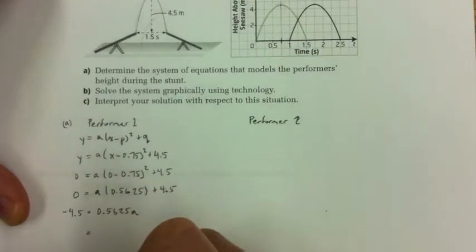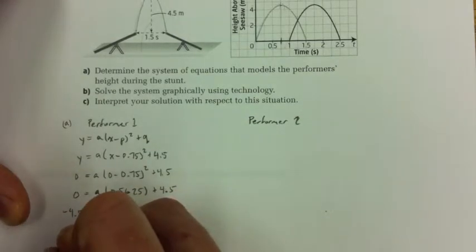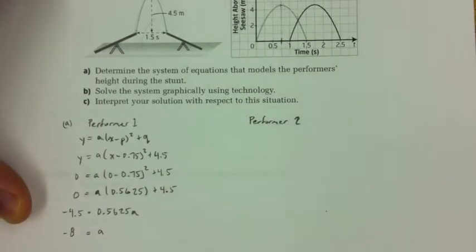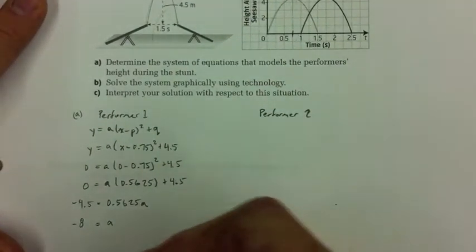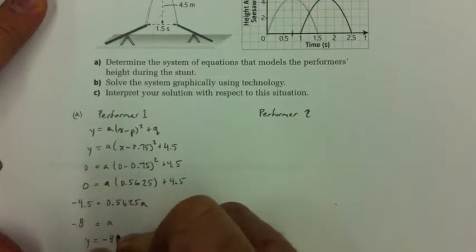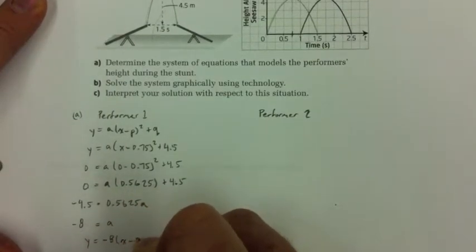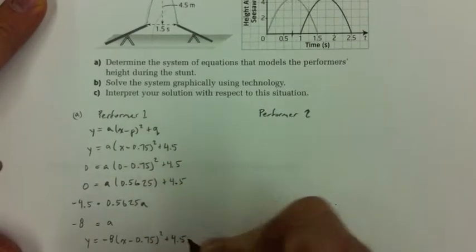Dividing both sides by 0.5625, we get a is equal to -8. So the equation of our first parabola is y equals -8 times (x minus 0.75) squared plus 4.5.